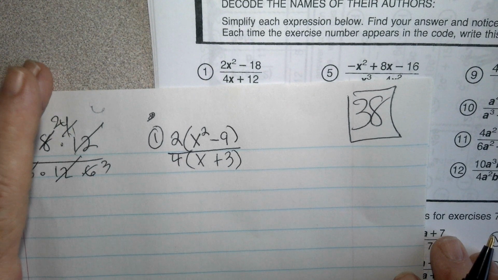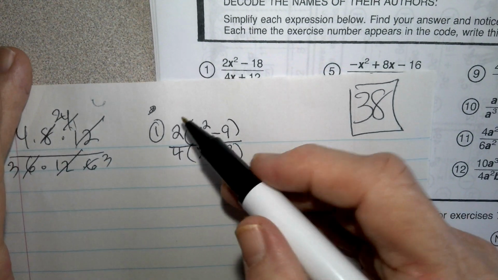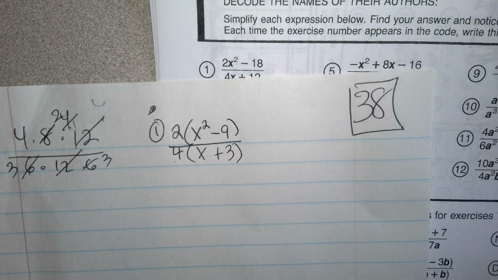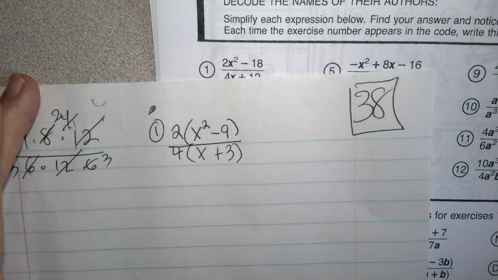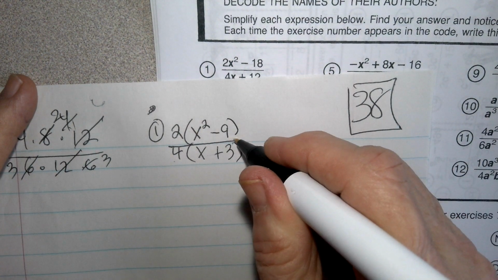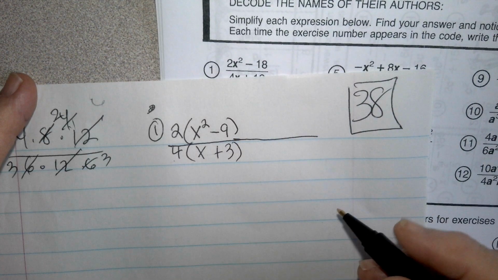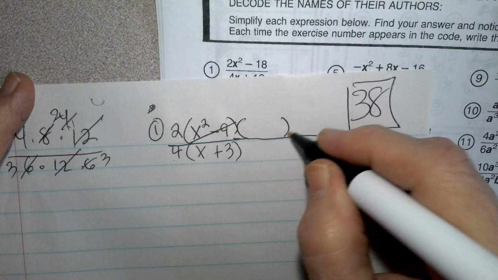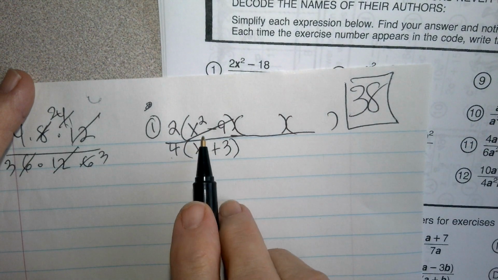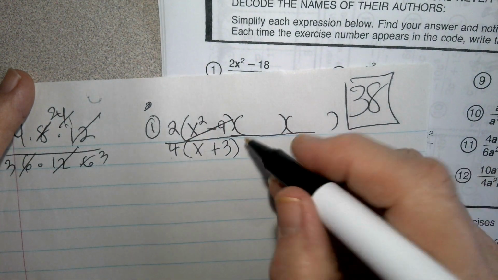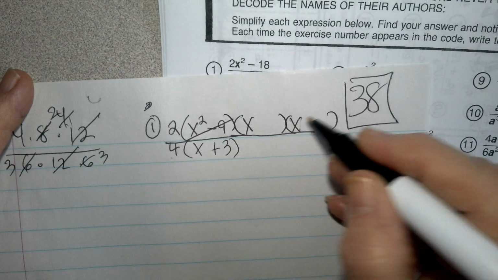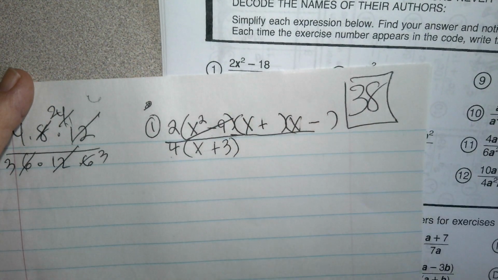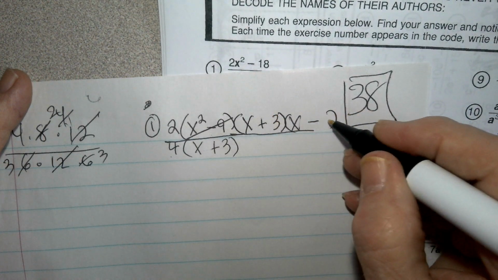Out of this 2, 4, top binomial, bottom binomial, one of them can be factored again. Who knows which one? The top. Very good. In fact, so I don't write it all over again, I'm just going to cross this out, and I'm going to factor it again into, it's a difference of perfect squares. So x, to get a negative, positive, negative, and 3, 3.